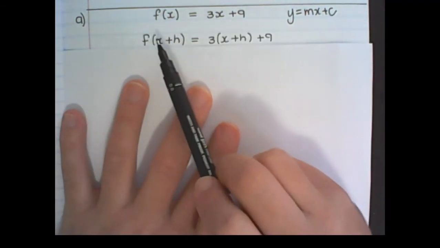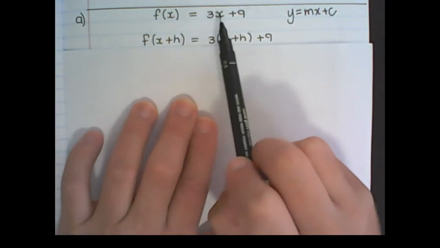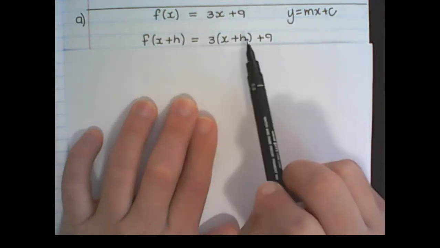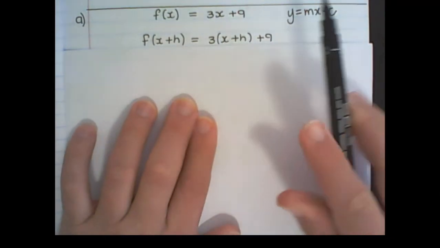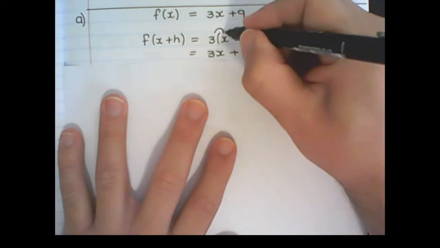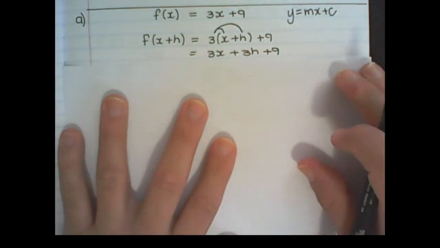So let us first establish f(x plus h). What it means is, in the position of x, I substitute x plus h. My next step is to multiply out. That's 3 times x and then 3 times h to get 3x plus 3h plus 9.